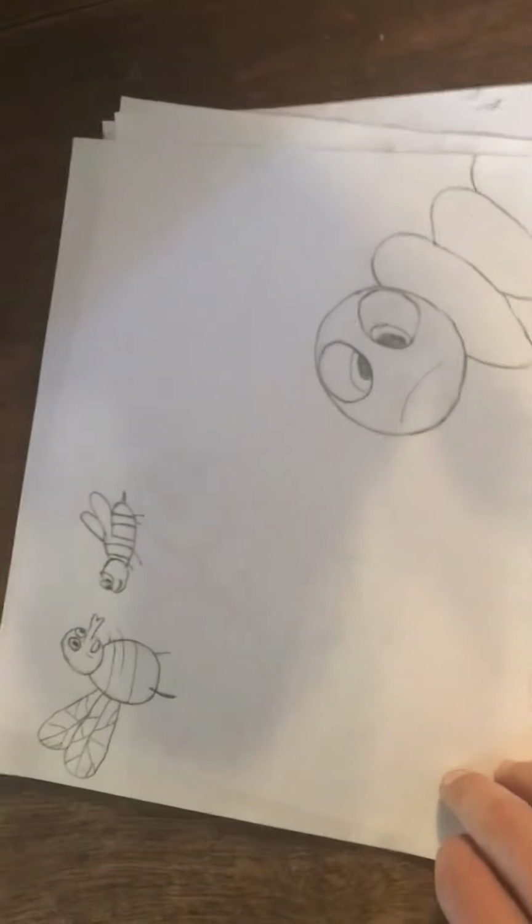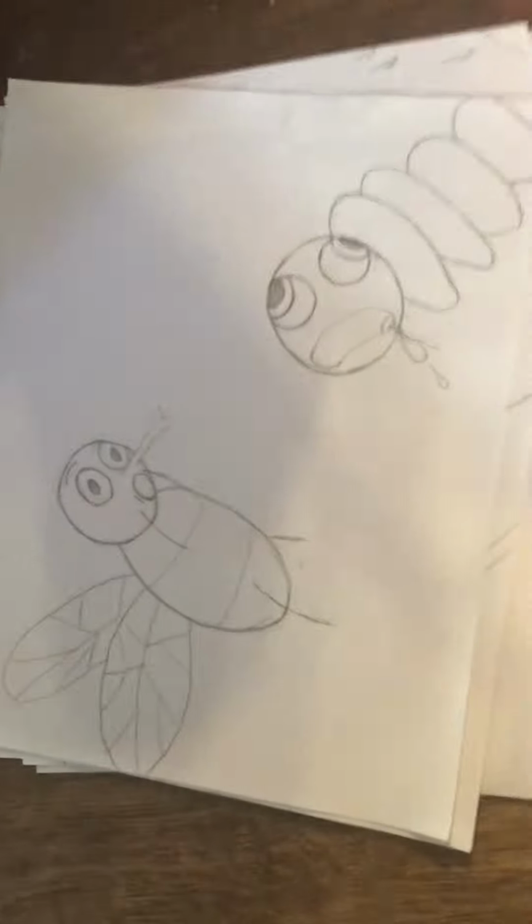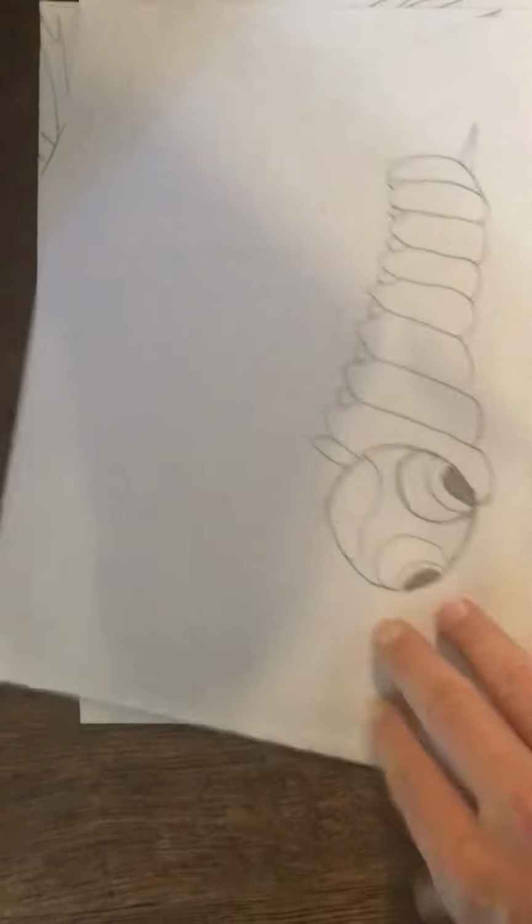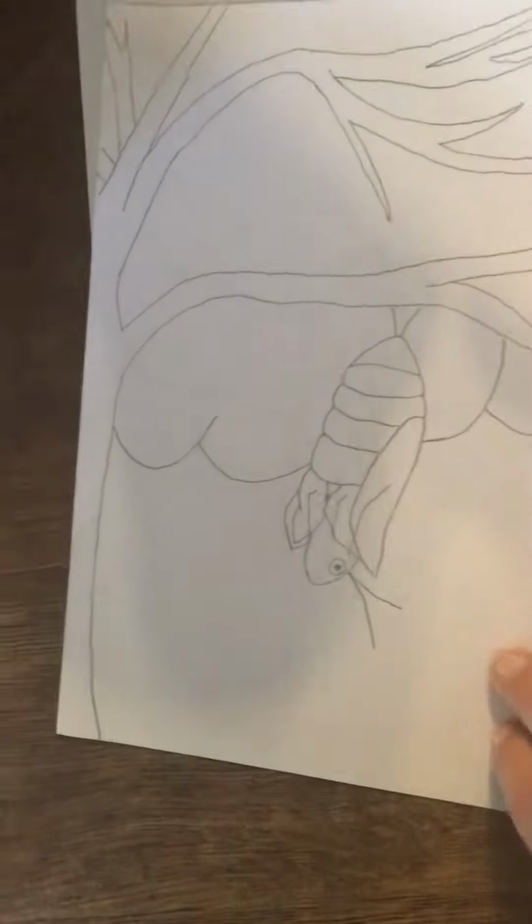He wants friends, so I made some other characters. That's him trying to make friends, but he's scaring the bugs away. Eating tomatoes, eating himself silly, goes into a cocoon, comes out of the cocoon, pretty butterfly, everyone's friends in the end.